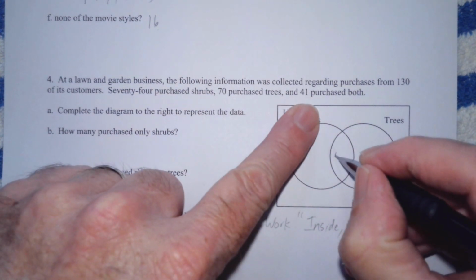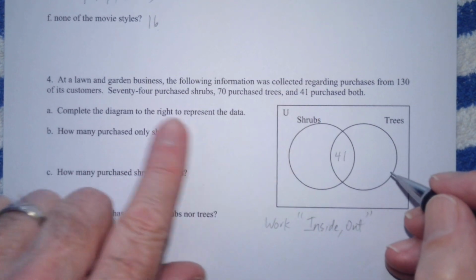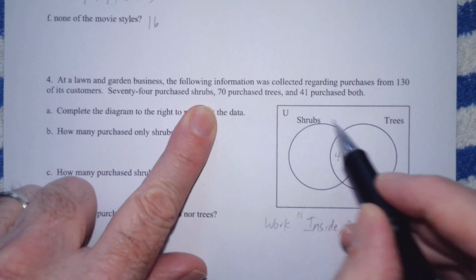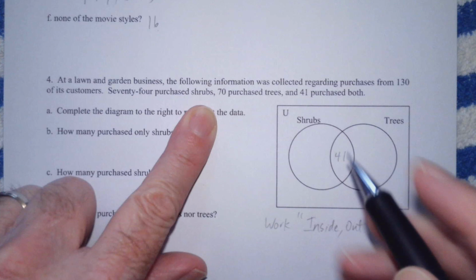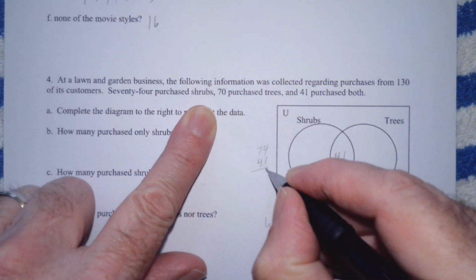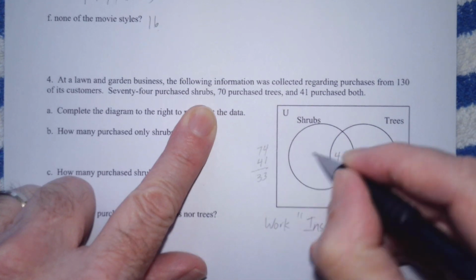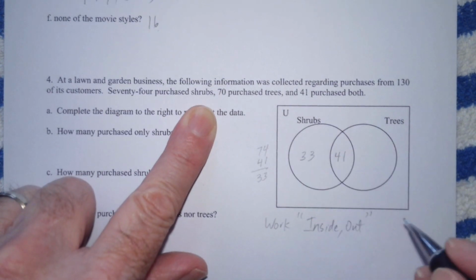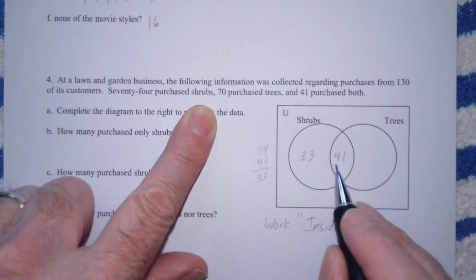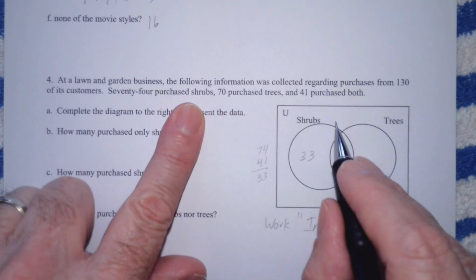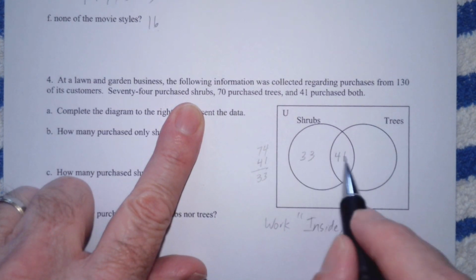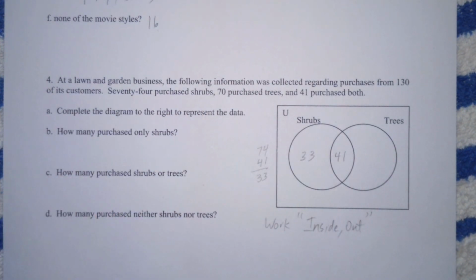We have 41 that like both. Now there were 74 that purchased shrubs. So there's 74 in the shrubs circle. So you're going to have to take 74 minus the 41 that are already there, which means there's 33 in this area here. Notice 33 plus 41, that's the 74 that purchased shrubs. So you don't put 74 here. These two numbers need to add up to 74.